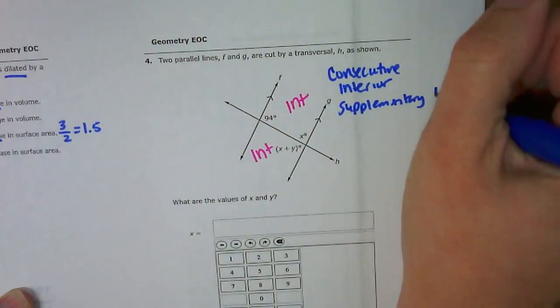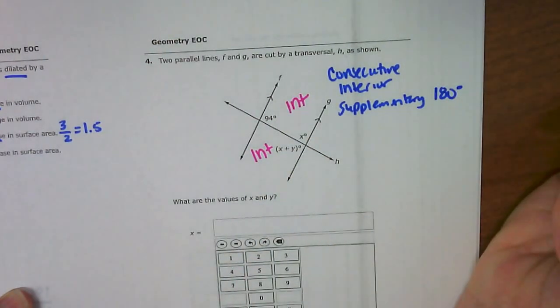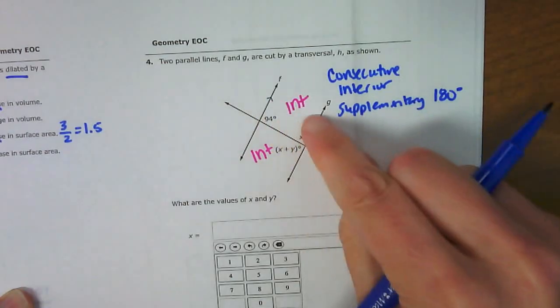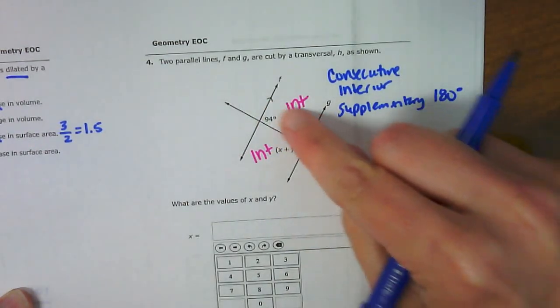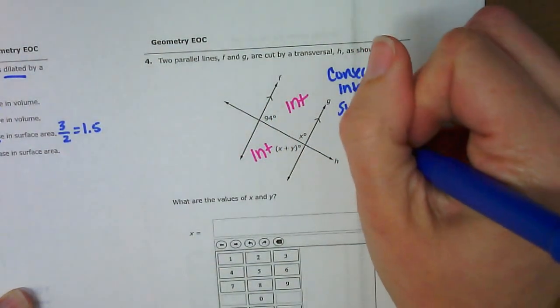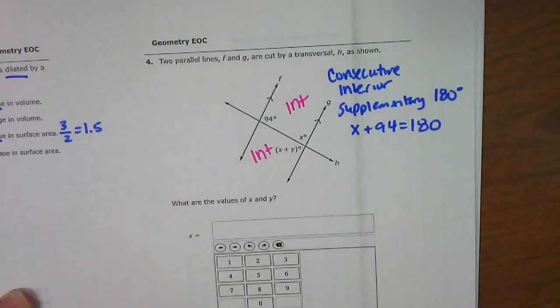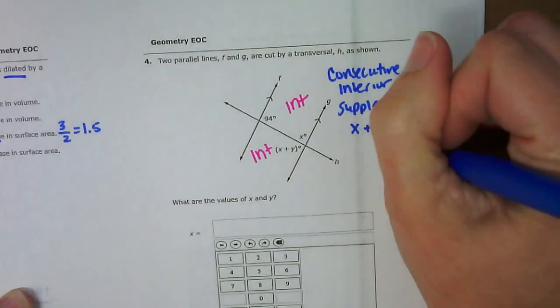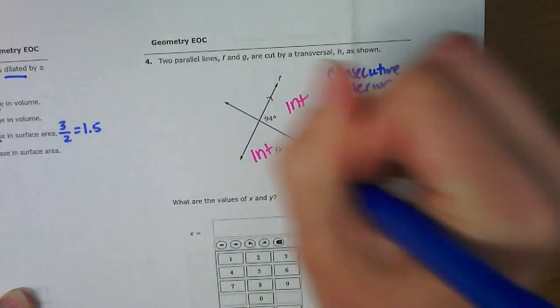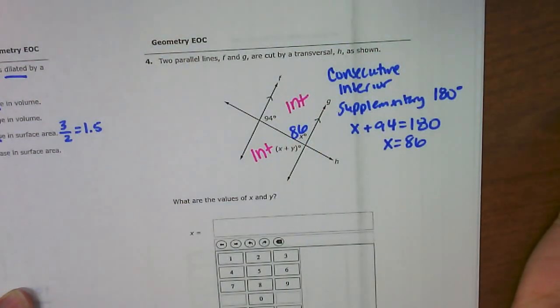That word supplementary, remember, means equals 180. So these angles on the same side of the transversal and on the inside have to add up to 180. I would just subtract the 94 from the 180 to get that my X, my missing angle here, is 86.